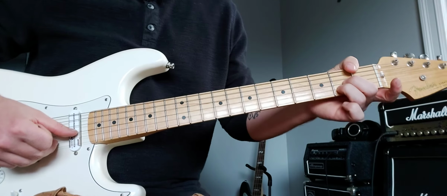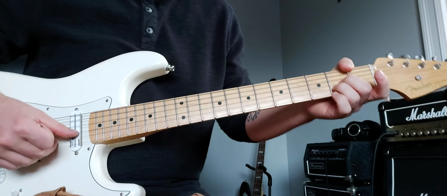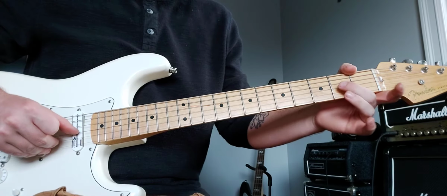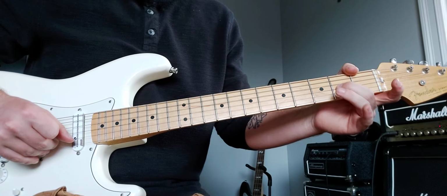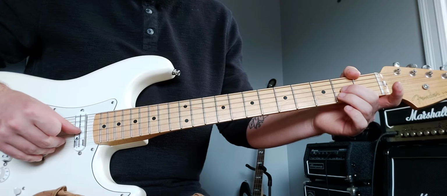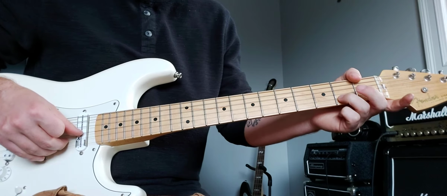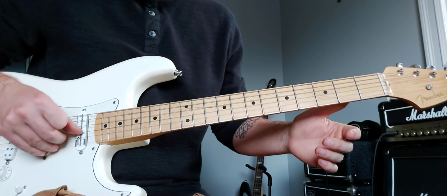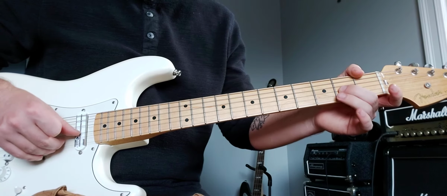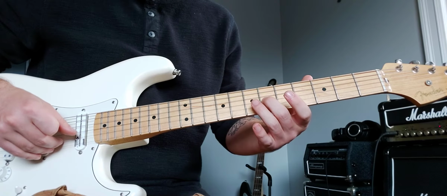Now we're going to take those same three notes, but we're going to put them in a different order. So instead of starting with our A note, we're going to start with our third note. So that's C sharp. We want to find that on the G string. So we go all the way up.